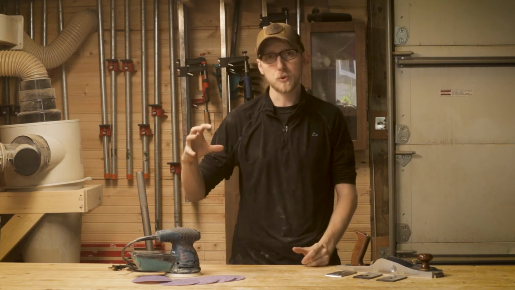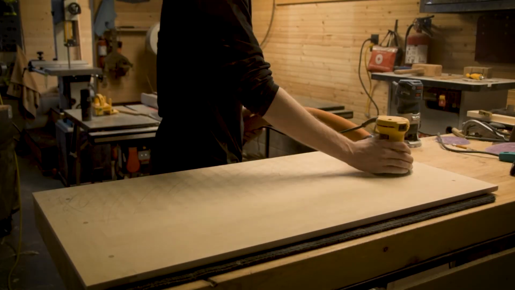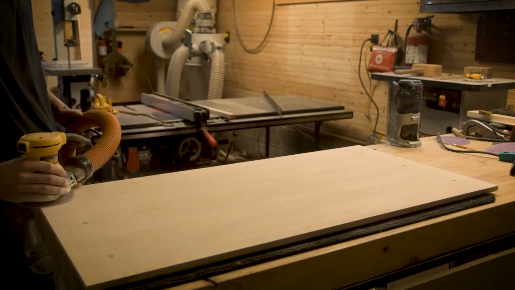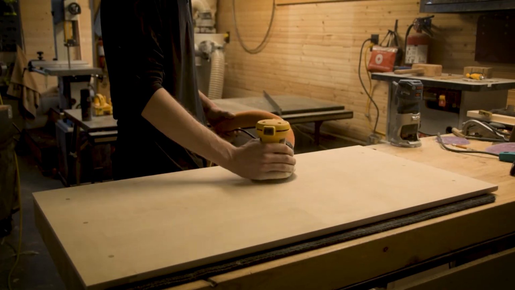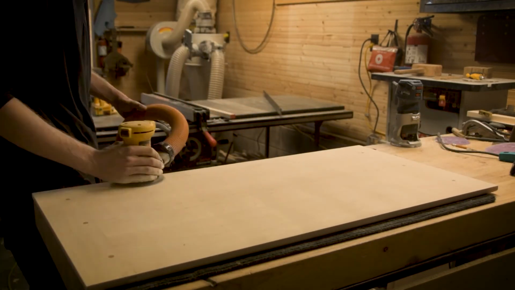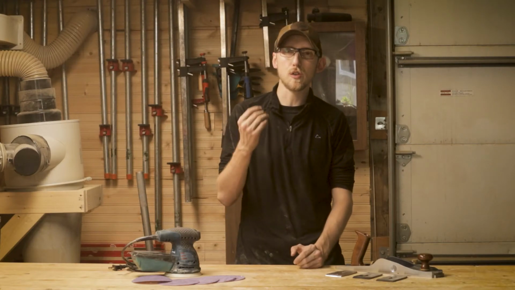So with a random orbit sander, all you need to do is stand still and hold and move the sander over a piece of wood. It's a much easier process. It doesn't take any technical skills or knowledge. The only thing you have to be careful of is not to remove too much material from one area.